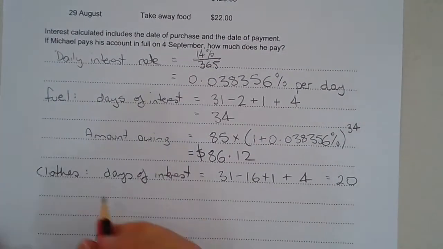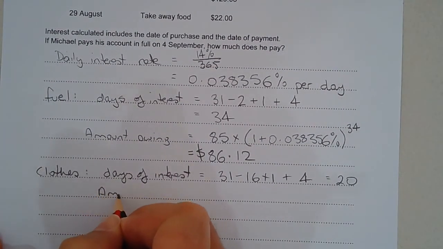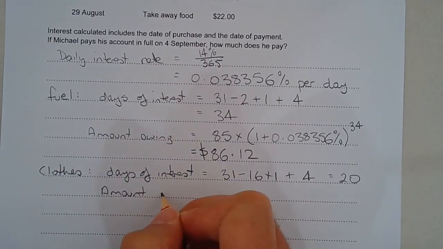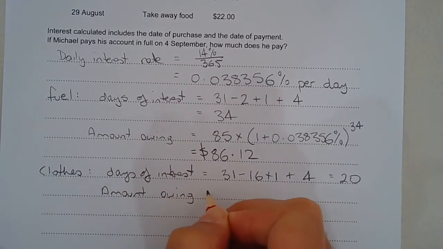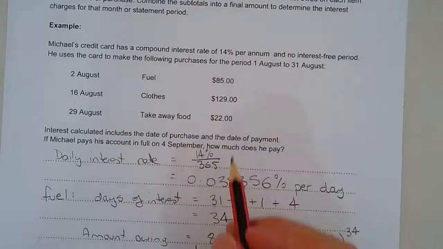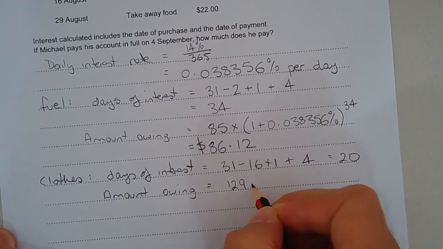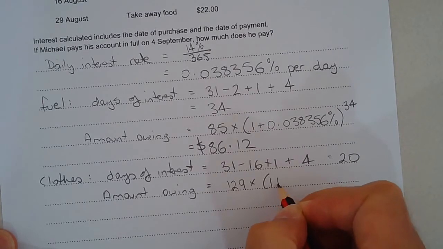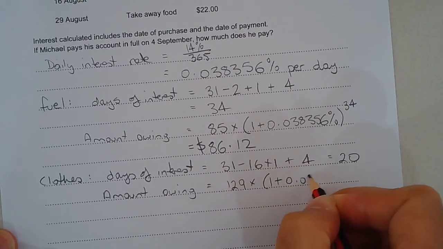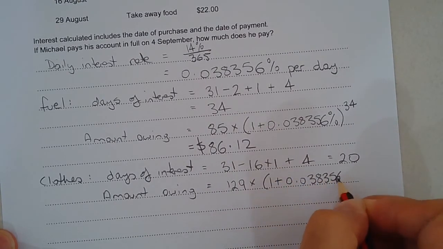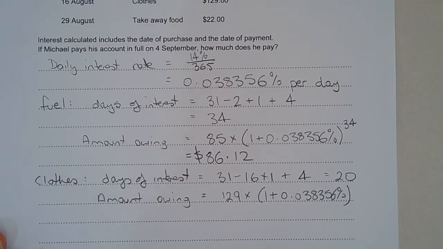And the amount owing is equal to, we've got the principal here of $129. So that's the purchase amount, multiplied by 1 plus 0.038356% to the power of 20.